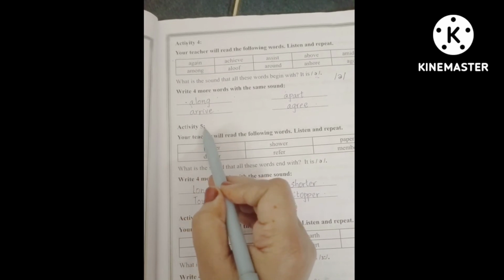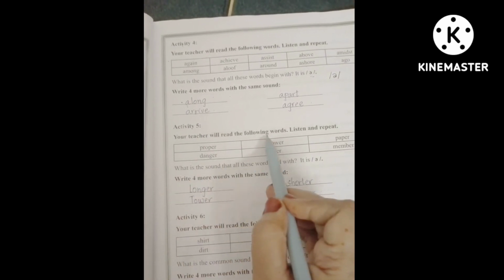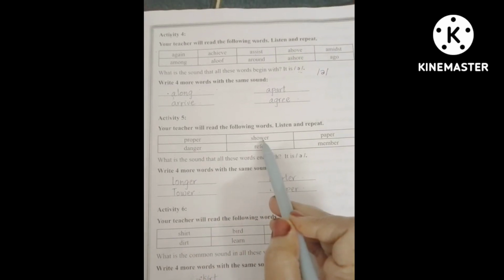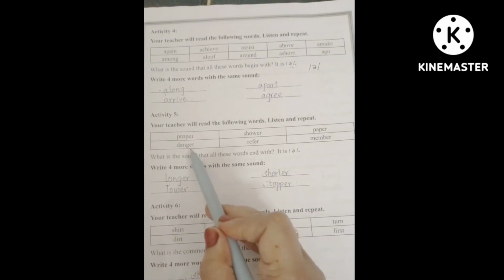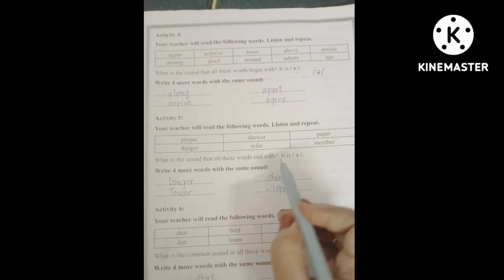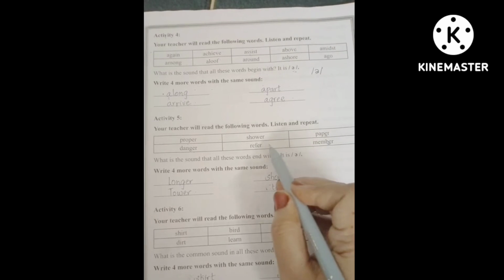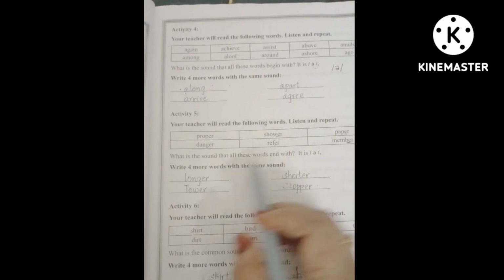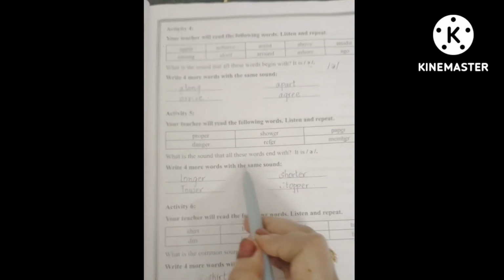Next, activity 5. Your teacher will read the following words, listen and repeat. Here also some words are given. You have to listen and repeat them. Proper, shower, paper, danger, refer, member. What is the sound that all these words end with? Here also the short vowel a. Here the word is ending with the short vowel a. Paper, shower, refer, member.